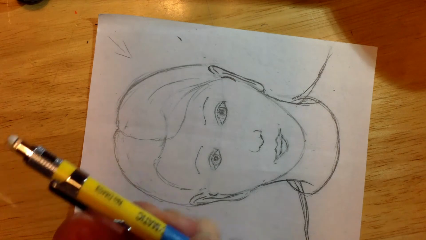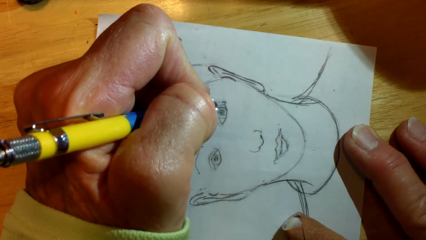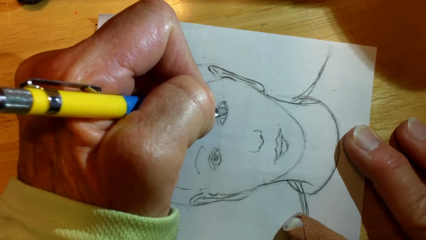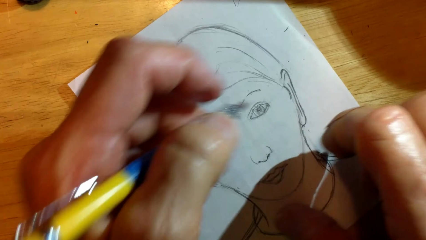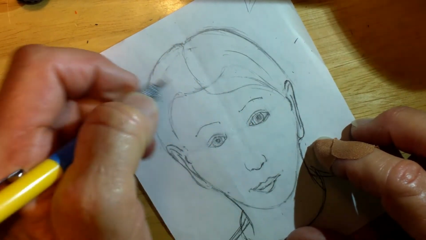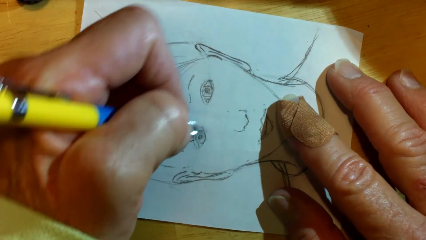Try this one. Lower eyelid shelf. You got your tear duct. It looks like I got this eye a little bit smaller than the other one.